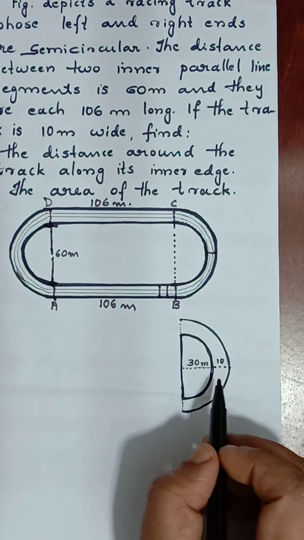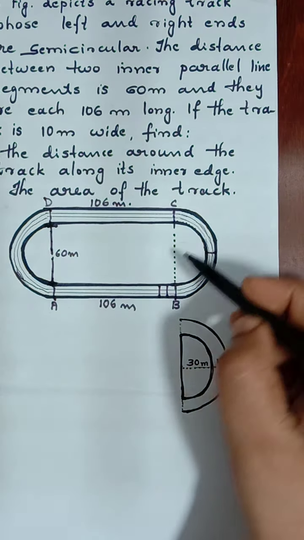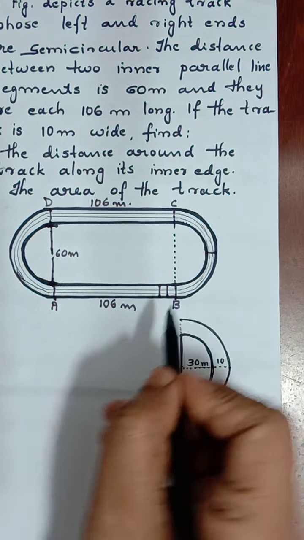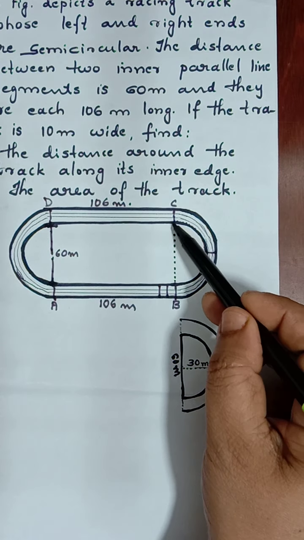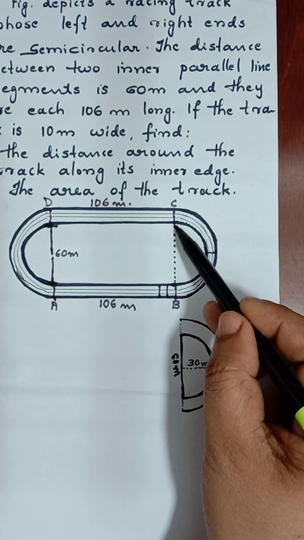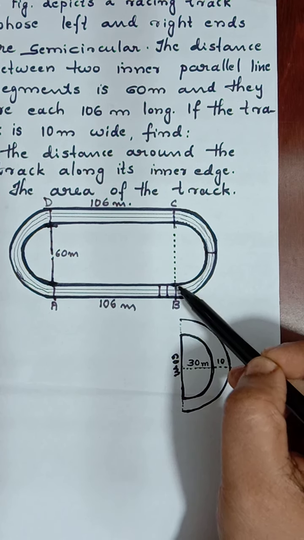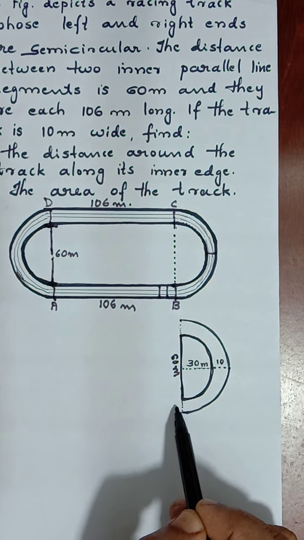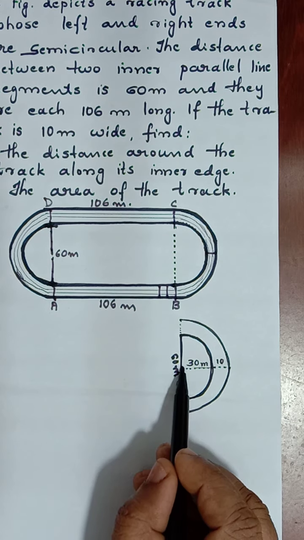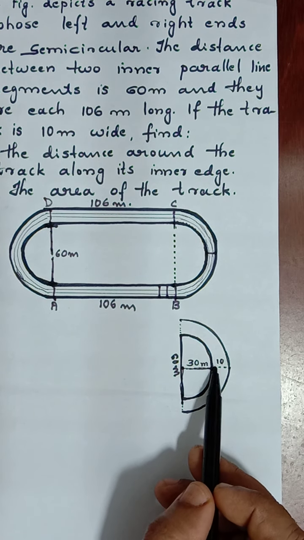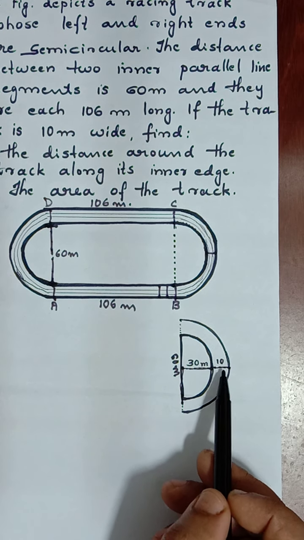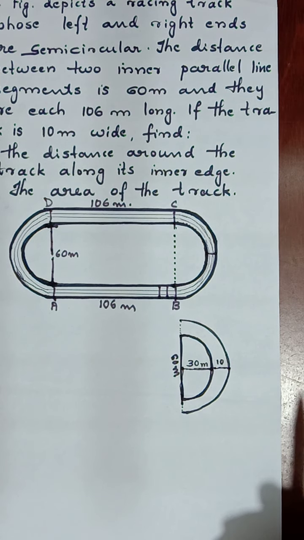This length is 60 meter, that is the distance between the inner tracks. If this is 60, half of it will be 30, so this also will be 30, whereas this width is 10. That is how we have to consider.